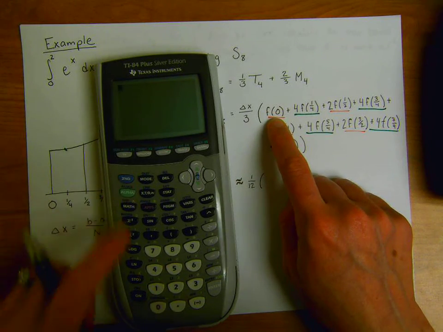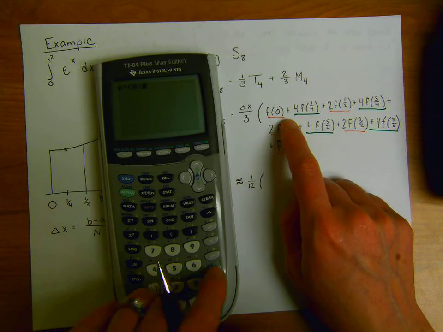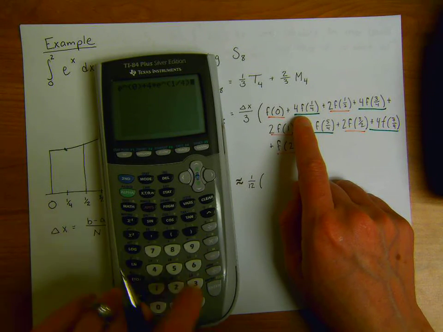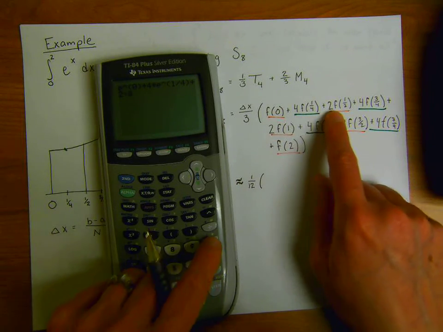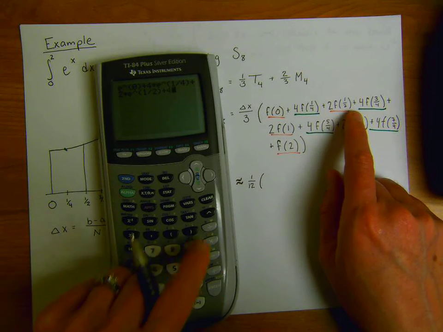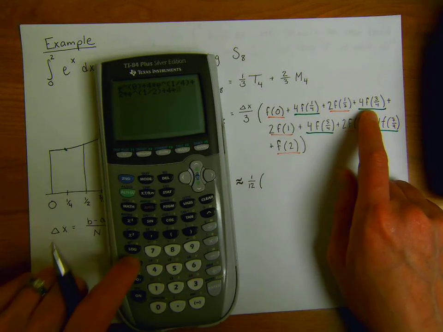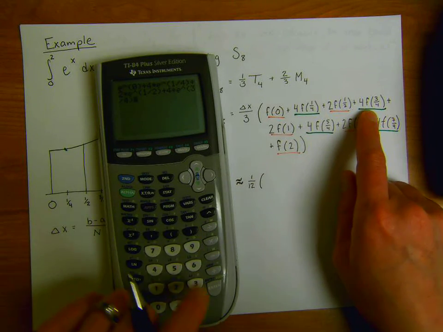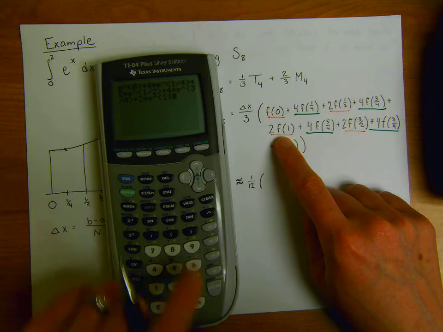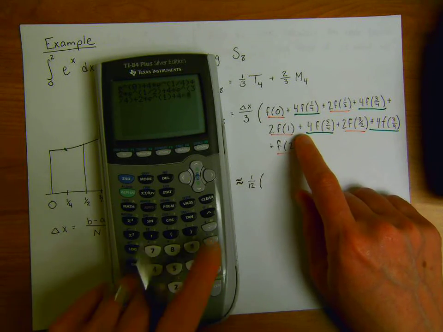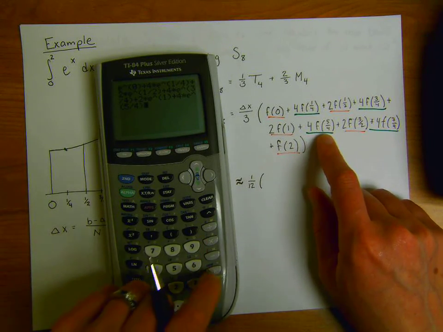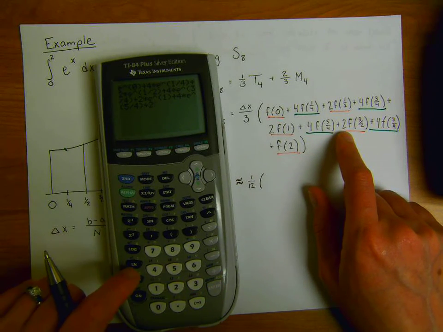F of 0 is e to the 0 plus 4 copies of e to the 1/4 plus 2 copies of e to the 1/2 plus 4 copies of e to the 3/4. At this point you're saying, Carolyn, why aren't you using an Excel spreadsheet to do this? Because that's something that is totally reasonable to do, that I might just enter this formula into a GeoGebra applet or an Excel formula, and that's something that we'll talk about in a subsequent lab, actually.